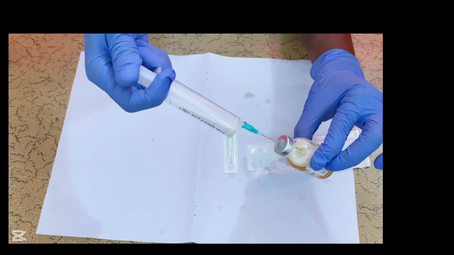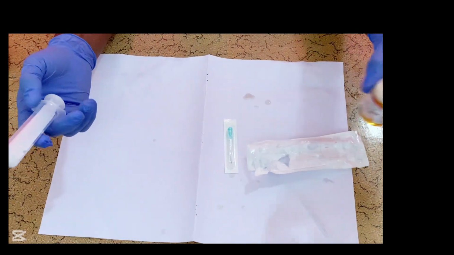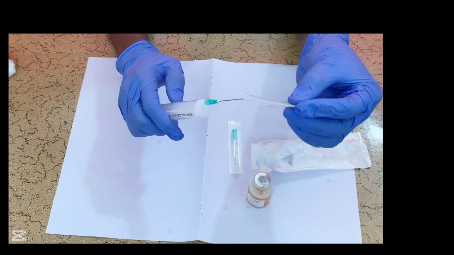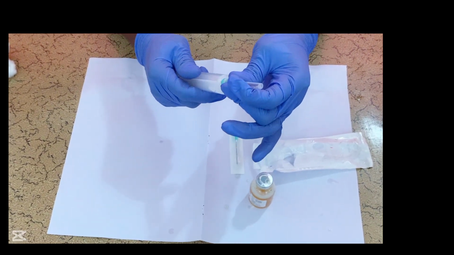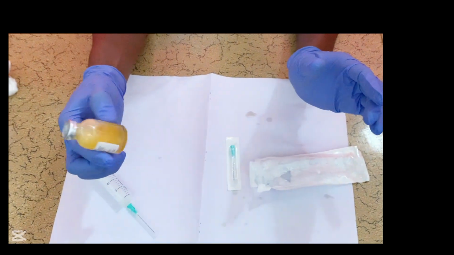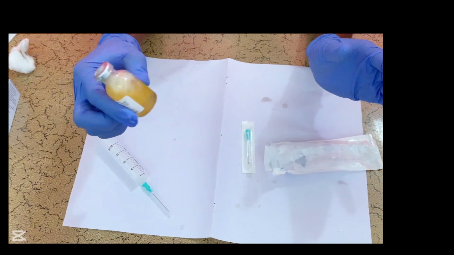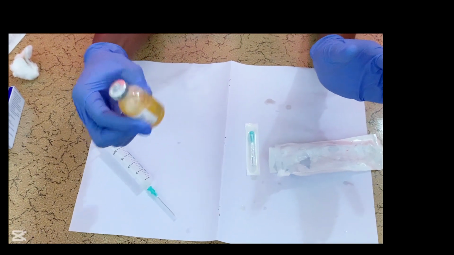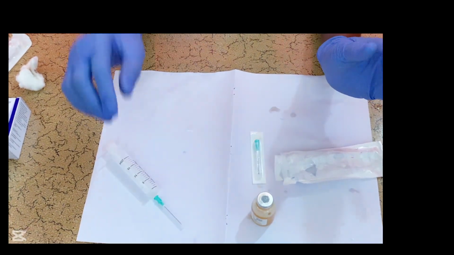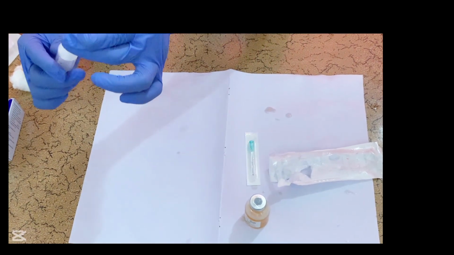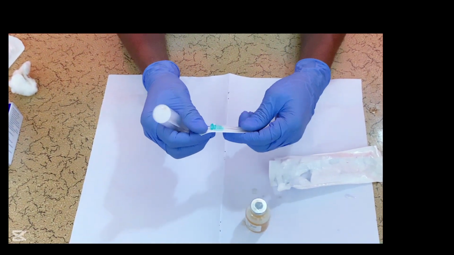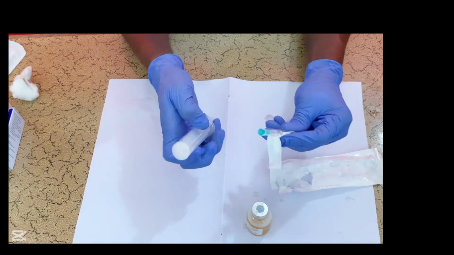Then you remove the needle from the vial. Then you allow it to settle for some time. Then you put back the cap of the needle to maintain the sterility of the drug. Then you shake it gently. So make sure you shake the vial gently to make sure that all the drug is completely dissolved. Then you change the needle. Now this is how you are going to withdraw the drug from the vial.